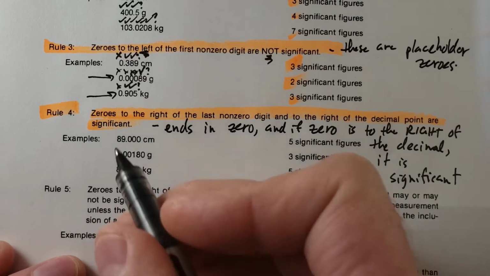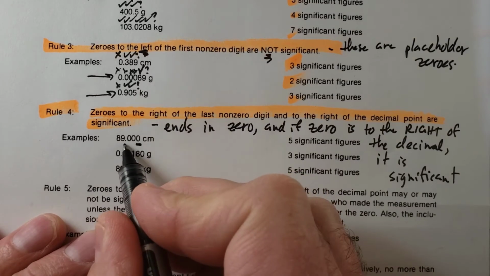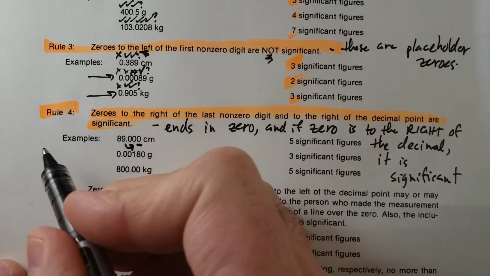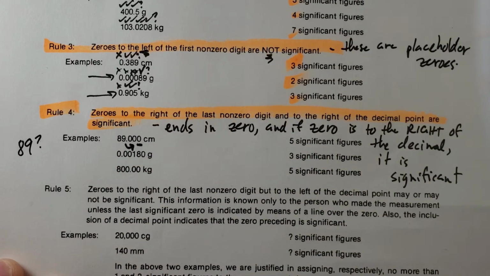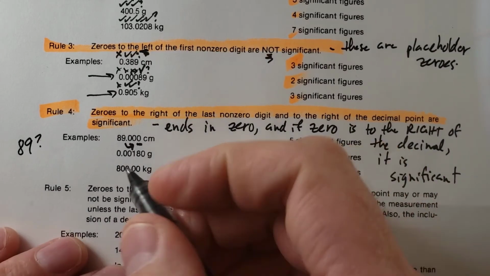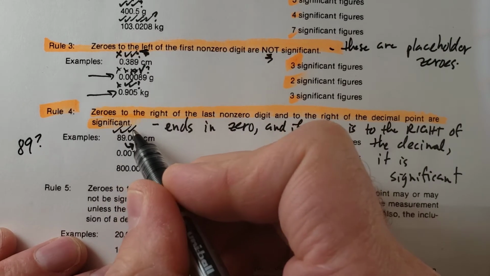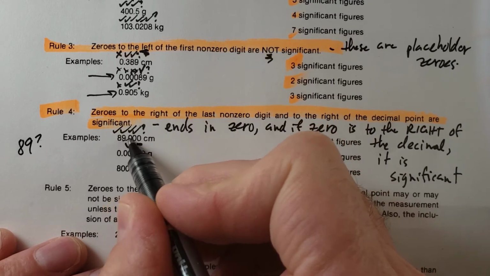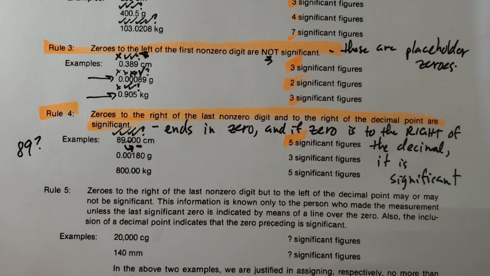So if you take a look here, 89,000. As we can see, it ends in 0. That 0 is to the right. So guess what? It must count, because otherwise, why wouldn't we have just written the number as 89? There must be a reason why we have so many zeros there, and that's due to our measuring instrument. So that means that ending 0 is significant, plus all of the other ones attached to it. It's still our guess number with all the other numbers known for sure. So that particular example would have 1, 2, 3, 4, 5.